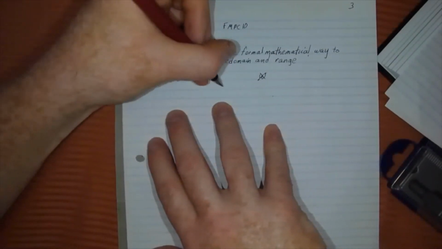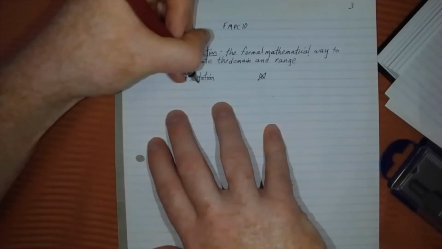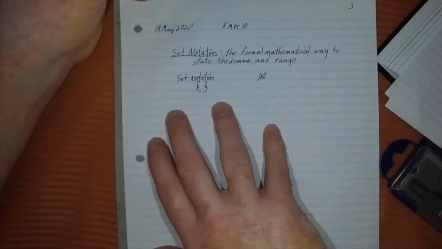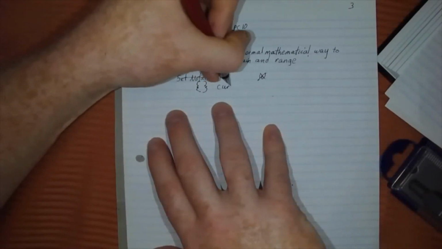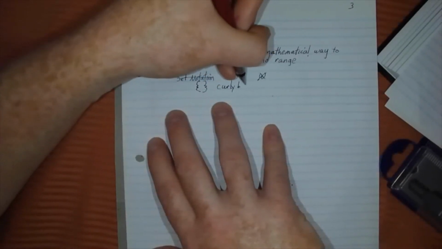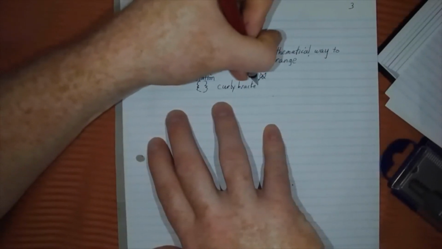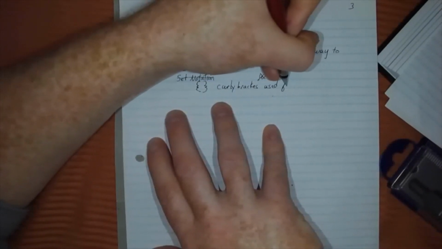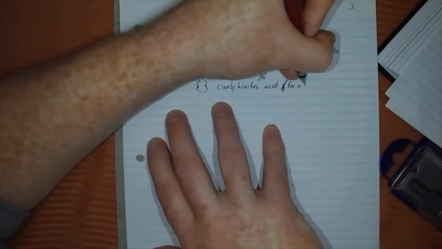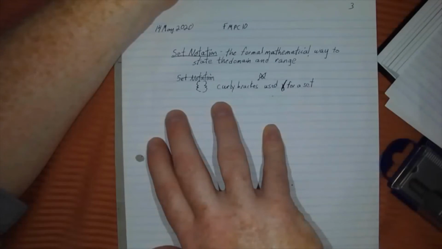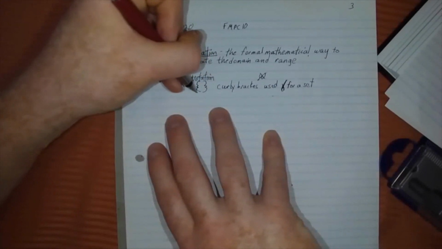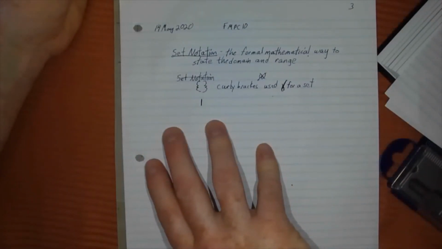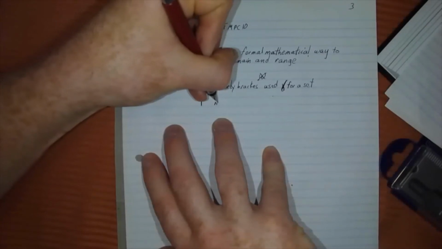So let's just set out curly brackets. Curly brackets are used for a set. We're going to see this solid bar, just a vertical line, and this means such that.